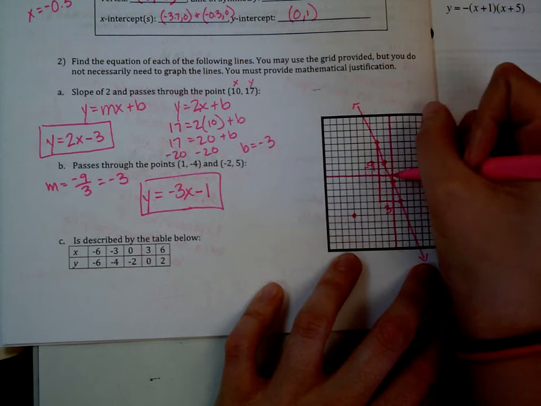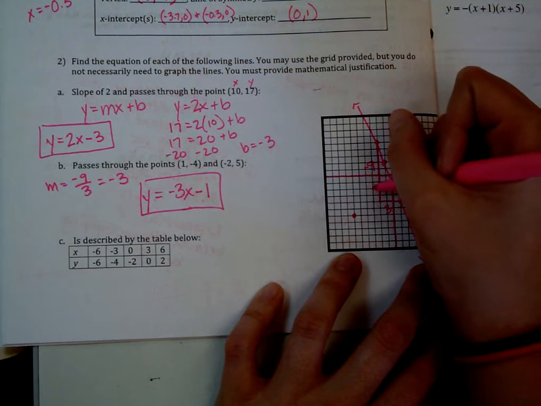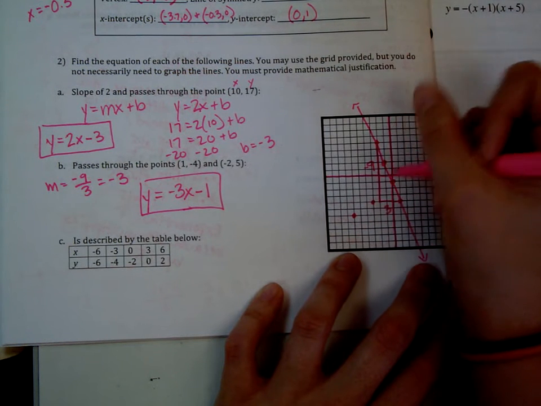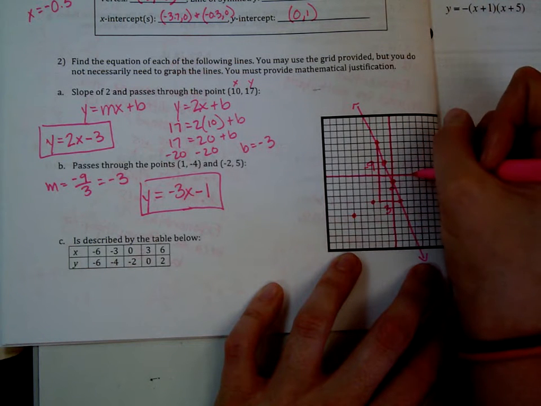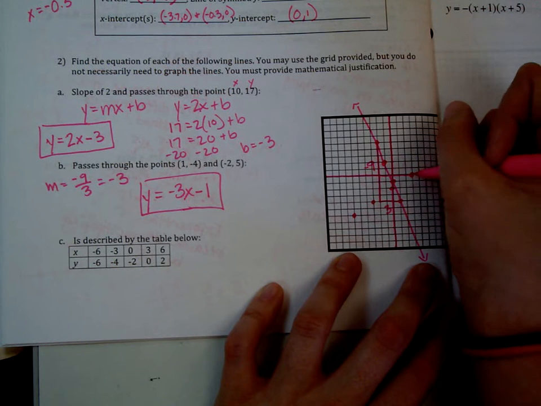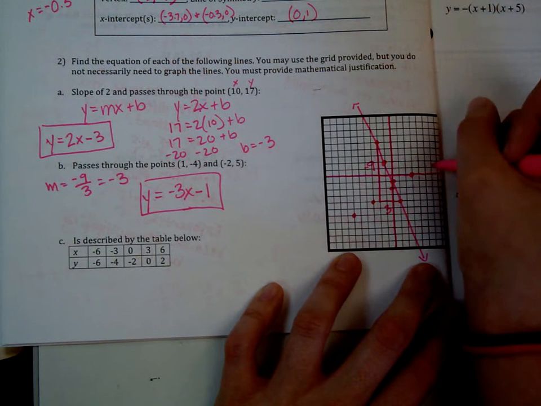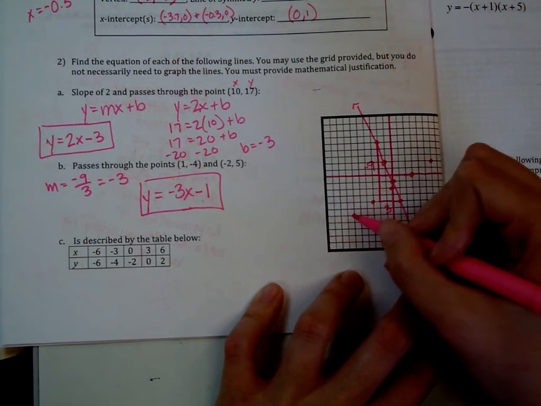Negative 3, negative 4. 0, negative 2. 3, 0. And 6, 2. So the line's going like this.